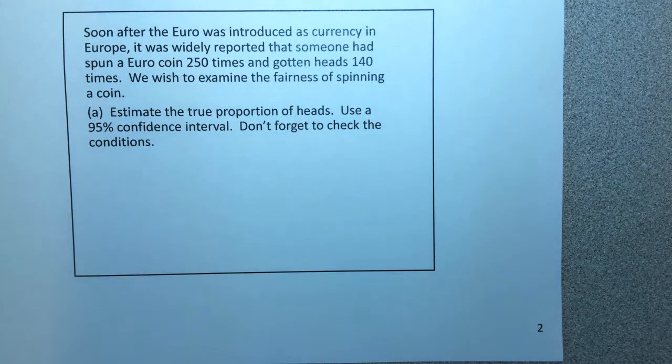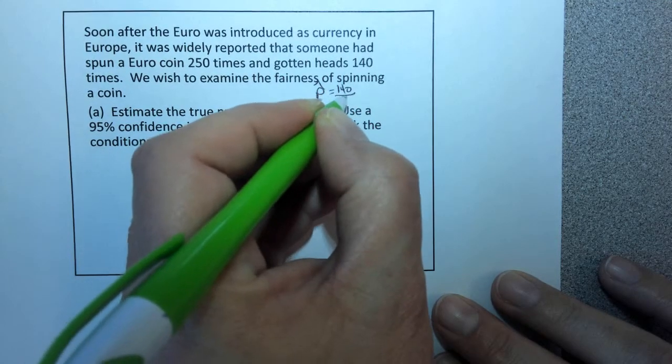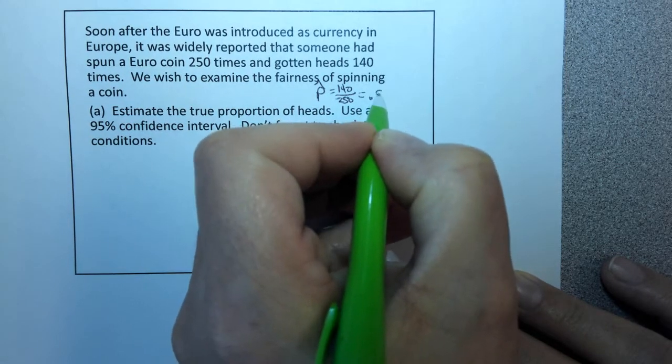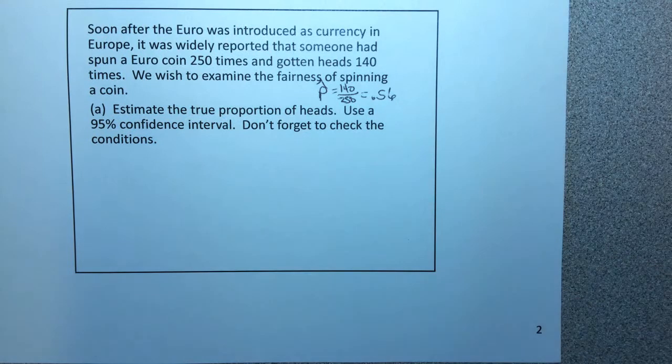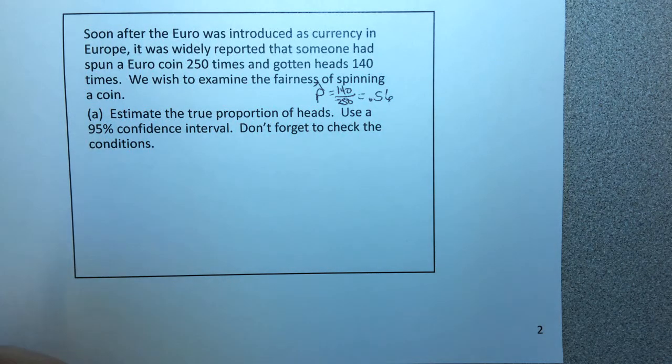Soon after the euro was introduced as currency in Europe, it was widely reported that someone had spun a euro coin 250 times and had gotten 140 heads. That sounds like a p-hat. Let's see what that p-hat is. So p-hat is 140 out of 250. If you multiply the top and bottom by 4, it'll change the percentage, so that's 56%. A nice round number, not an ugly, long, non-repeating, non-terminating decimal. So 56% of the time we got heads. Do you think the coin's fair?